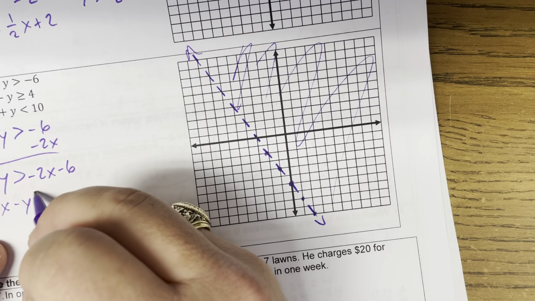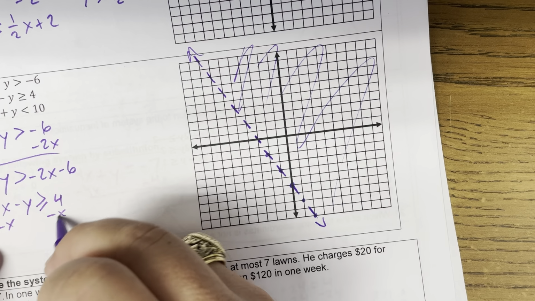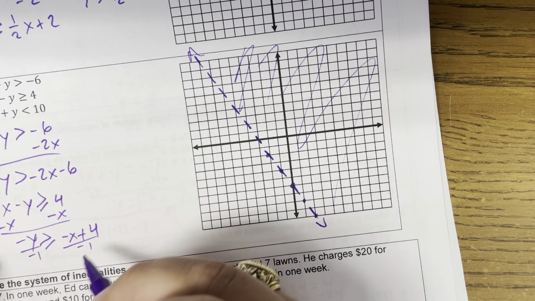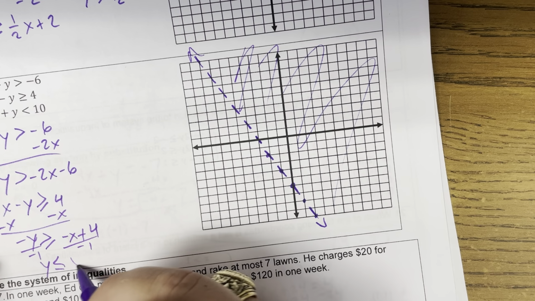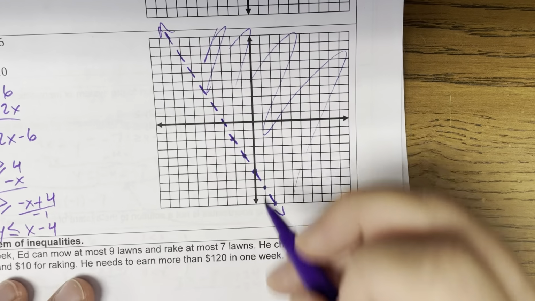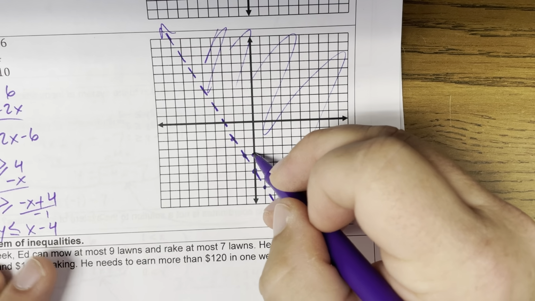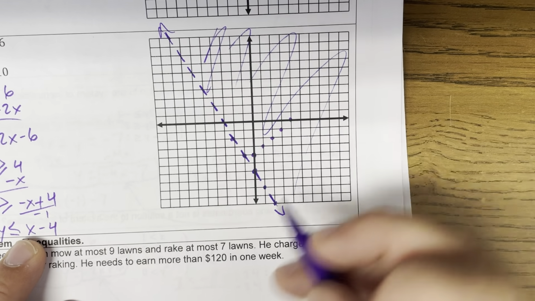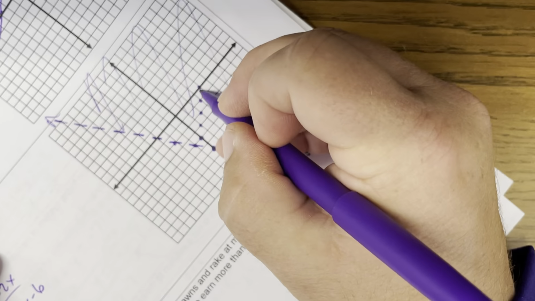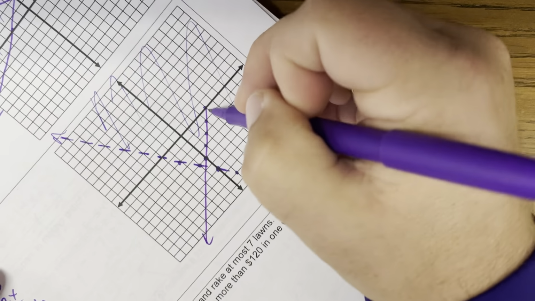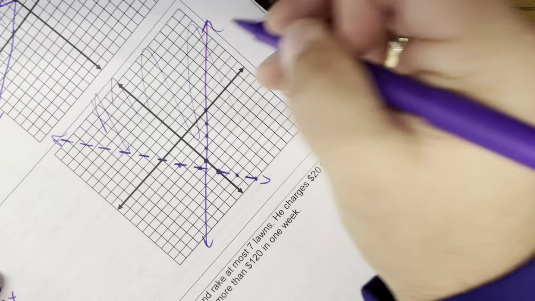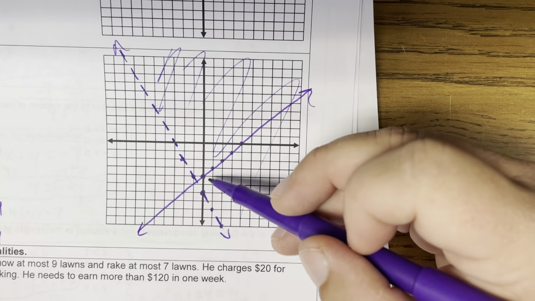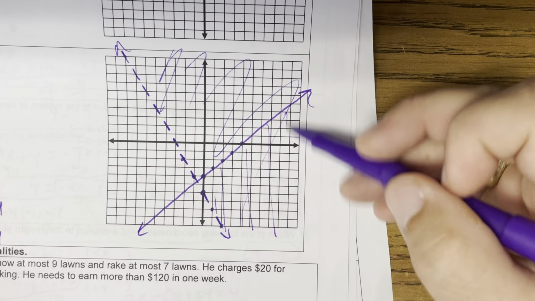Next one, x minus y is greater than or equal to 4. We'll subtract the x. Negative y is greater than or equal to negative x plus 4. Divide by that negative 1, which is going to flip my inequality. And so we're going to start at negative 4. 1, 2, 3, 4. My slope tells me to go up 1 over 1, up 1, right 1. We got a solid line. This one's less than. And so right now, my common shading is going to be down in this area.